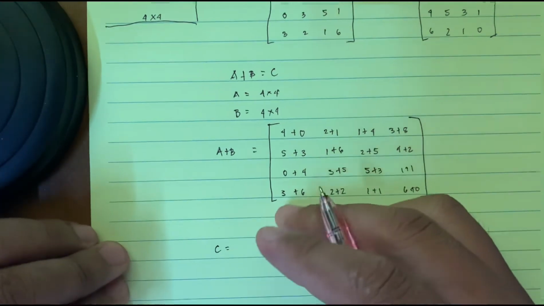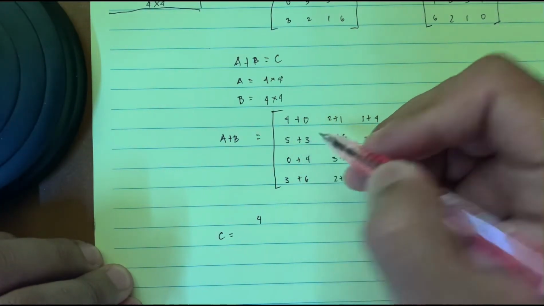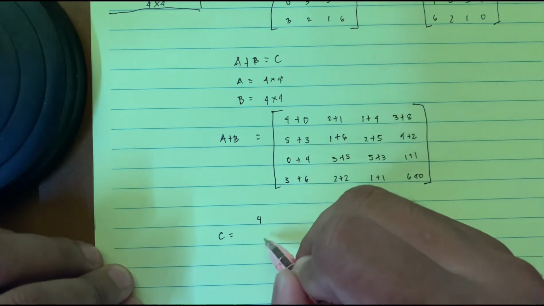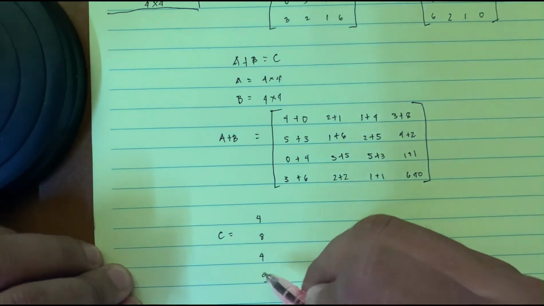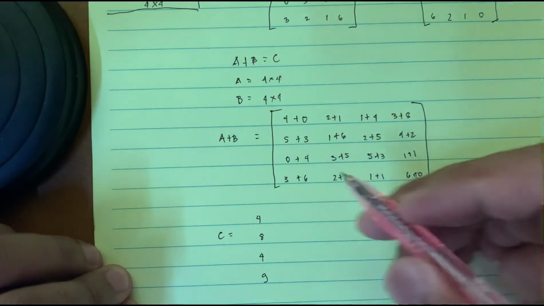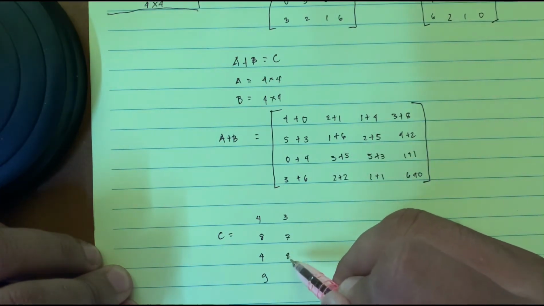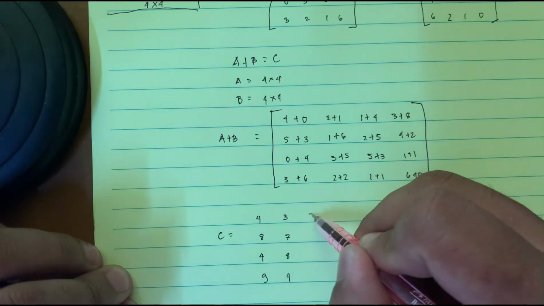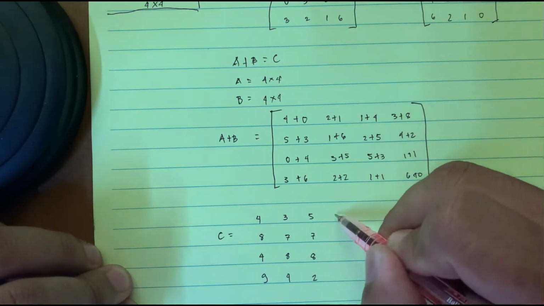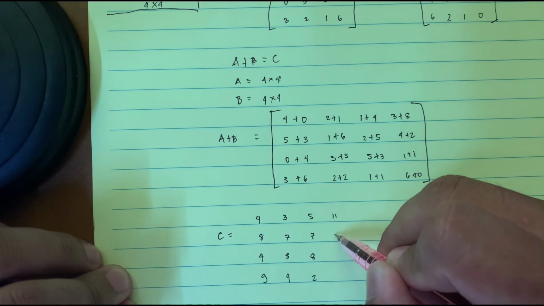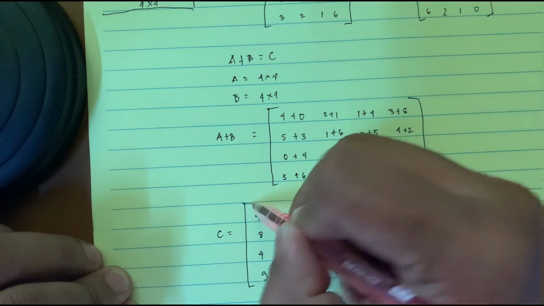C is equal to 4 plus 0 is equal to 4, 5 plus 3 is equal to 8, 0 plus 4 is equal to 4, 3 plus 6 is equal to 9. Yun din dito. Dire-diretso lang. 3, 7, 8, 4, 5, 7, 8, 2, 11, 6, 2, 6. This is the answer.